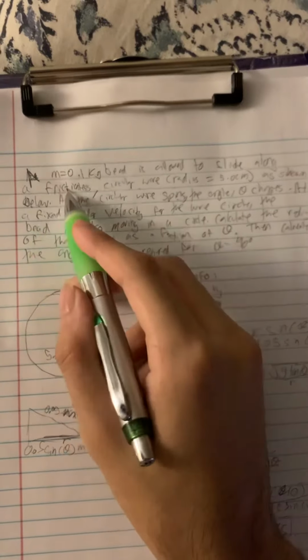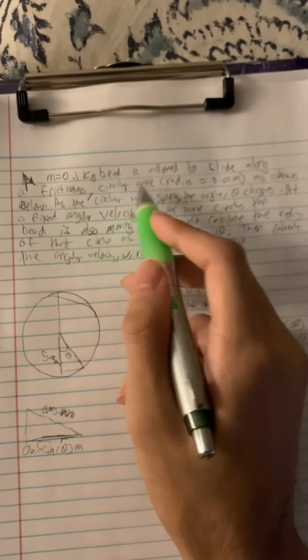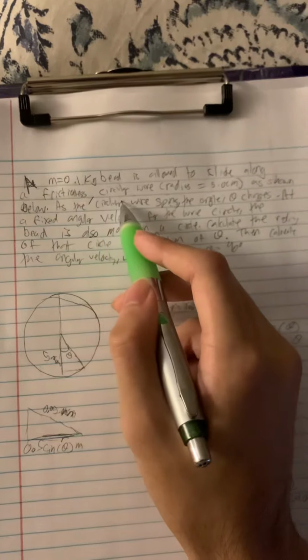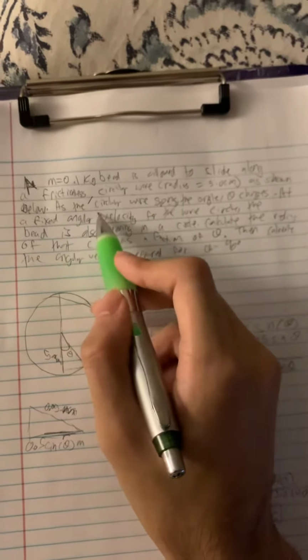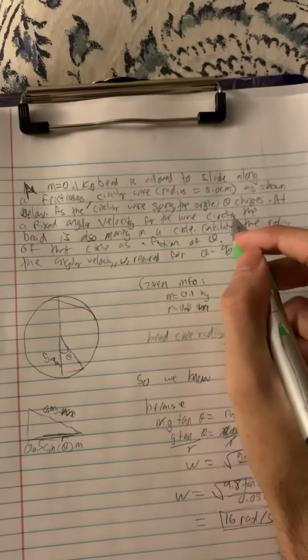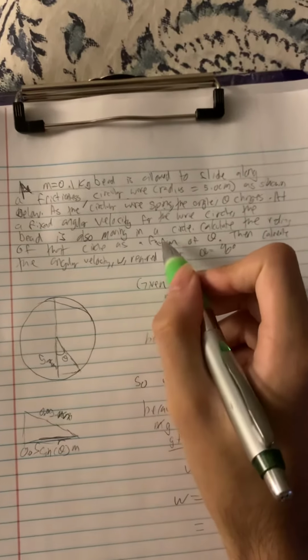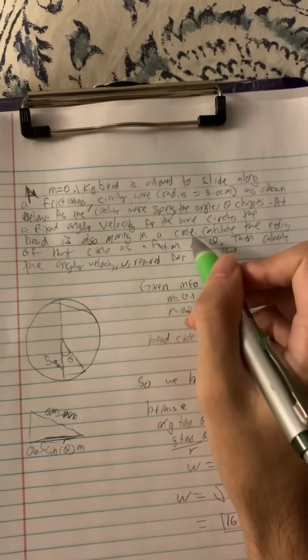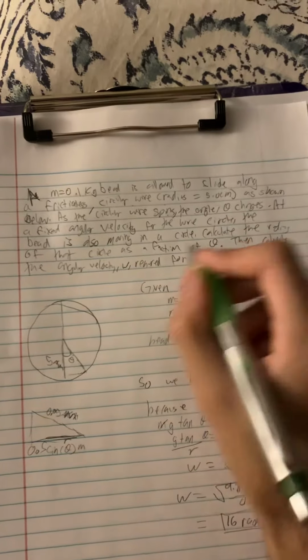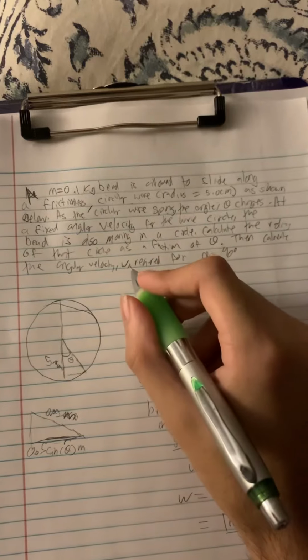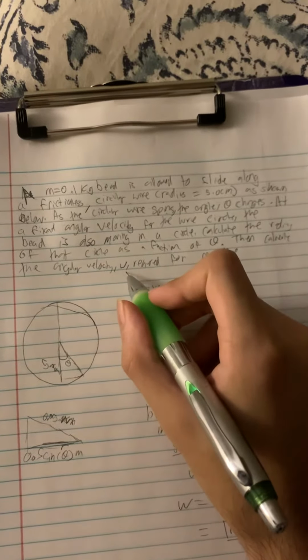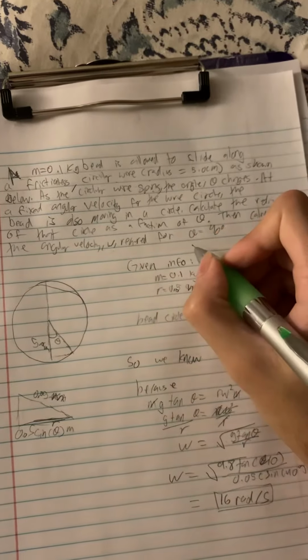A m equals 0.1 kg bead is allowed to slide along a frictionless circular wire of radius equals 5 centimeters, as shown below. As the circular wire spins, the angle theta changes at a fixed angular velocity for the wire circle. The bead is also moving in a circle. Calculate the radius of that circle as a function of theta. Then calculate the angular velocity w required for theta equals 40.